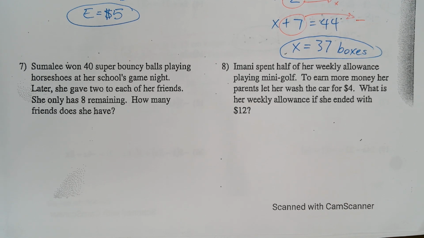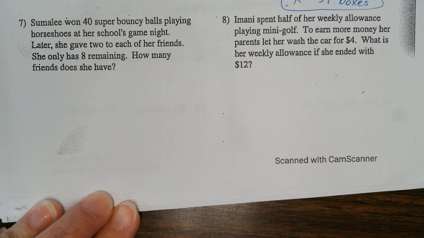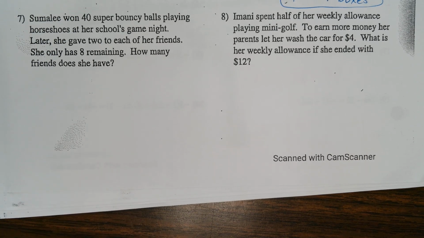Suma Lee, she won 40 super bouncy balls. Later, she gave 2 to each of her friends. Now she only has 8 left. How many friends does she have? Zero. I knew anyone was gonna comment on that.